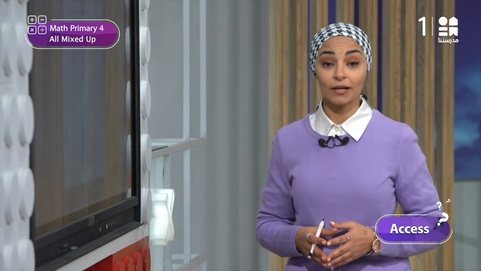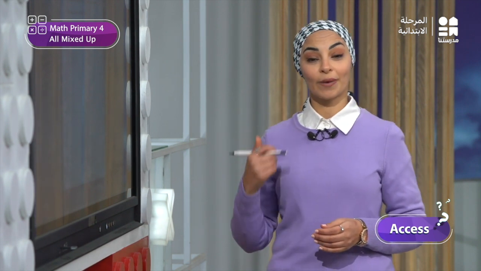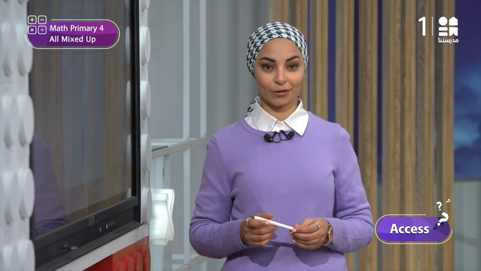Is what he did correct? هو اللي عمله ده صح؟ What did he do wrong? وإيه اللي عمله غلط؟ Can you write the correct answer in the table on page 12? Now I'll give you time to think, and when we are back, we will review the answers all together.